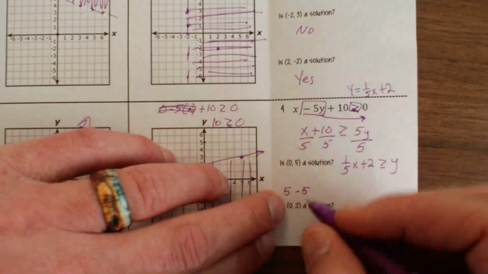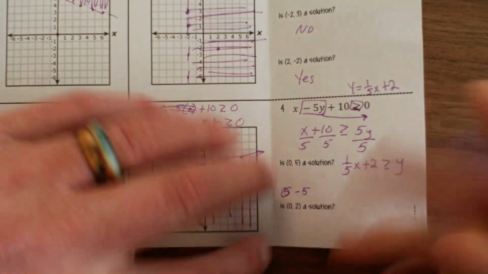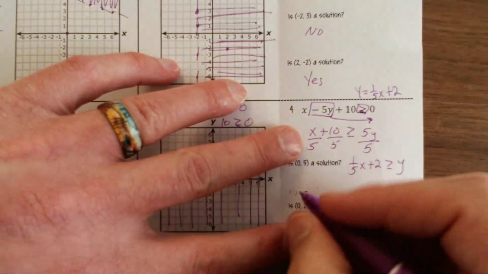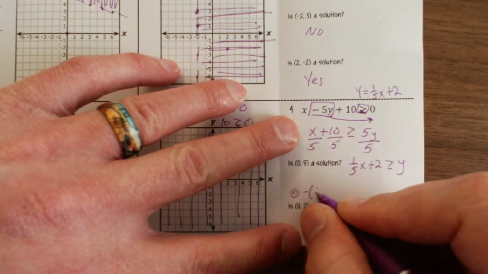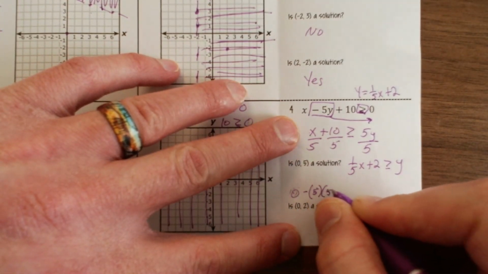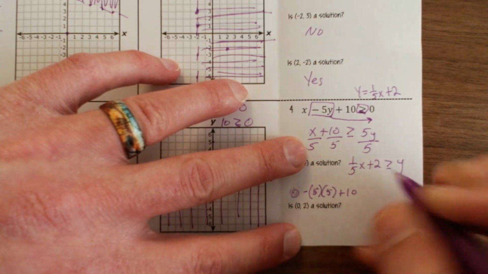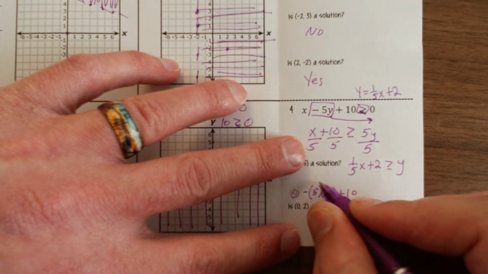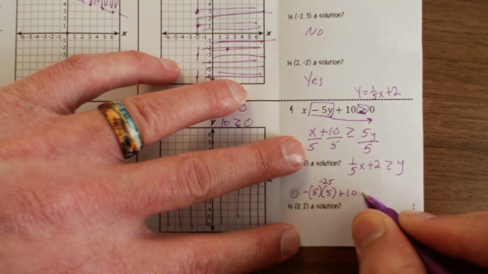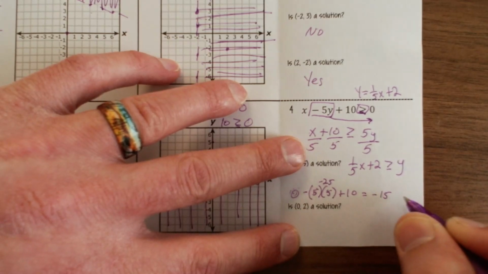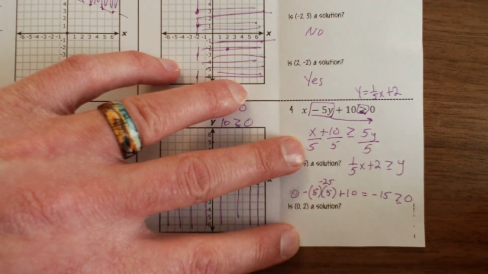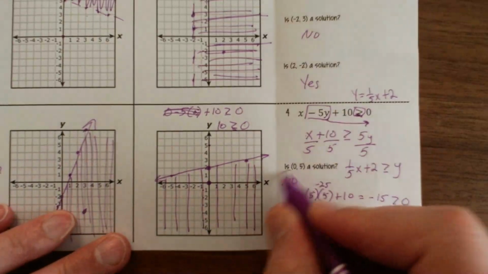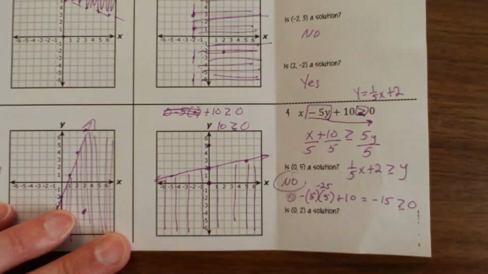Oh, my bad. I got that wrong. If x is 0, luckily I have a pen that has an eraser. If x was 0, y is 5 plus 10. Well, 5 times 5 is 25. Makes it negative. Negative 25 plus 10 is negative 15. Is that greater than or equal to 0? No. So that tells me that I shaded in the right direction because that point doesn't work.